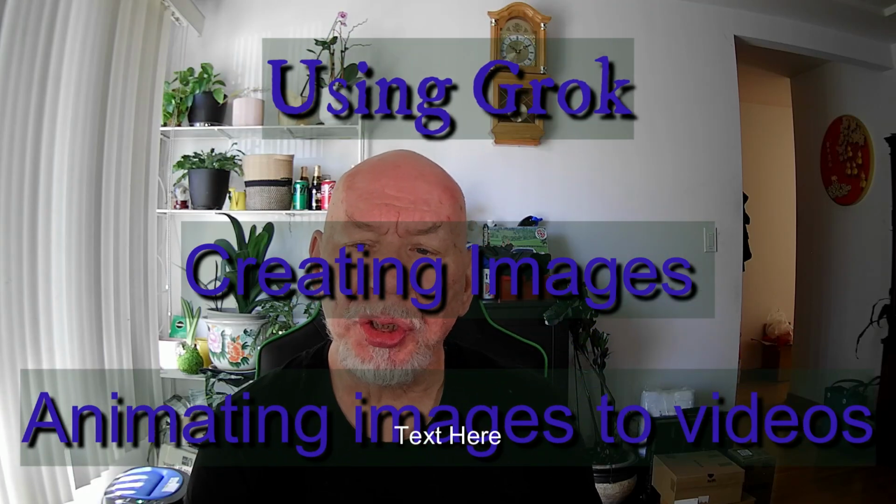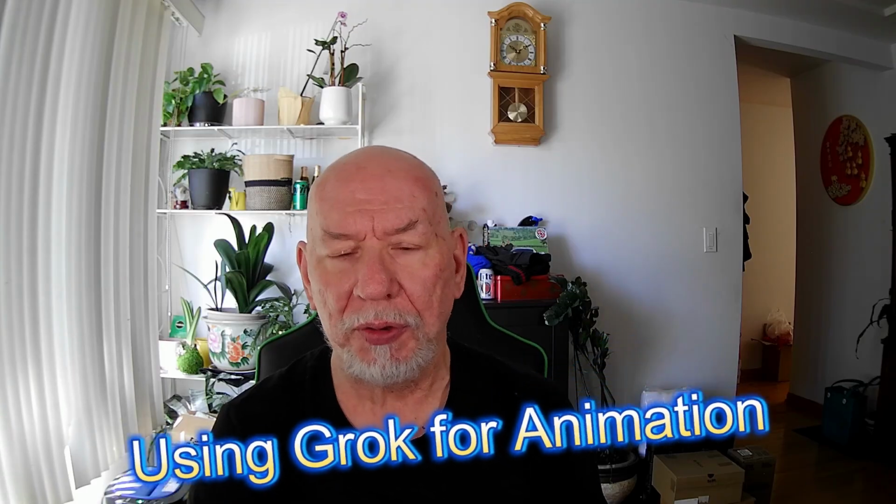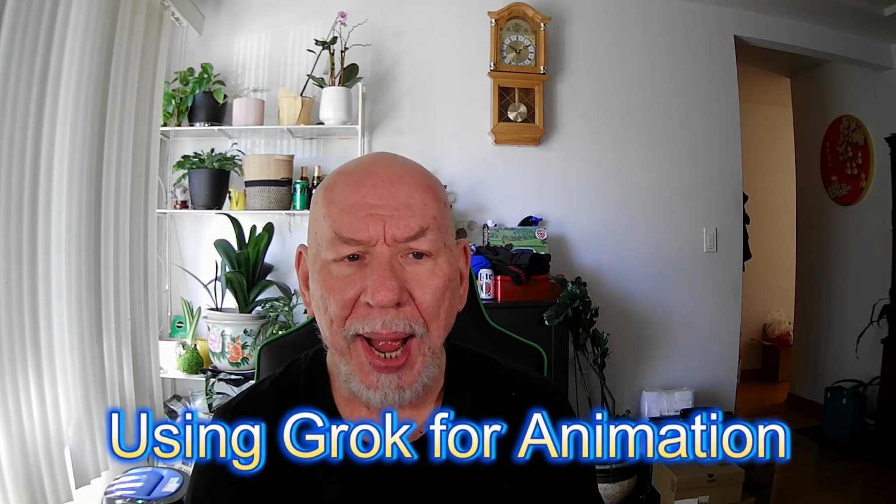I'm going to make this tutorial on how to do imaging using Grok. Grok is Elon Musk's baby. It's his computer system and it's absolutely the best I've seen. I use it all the time. I'm going to demonstrate how to create a photo, how to use a photo, how to animate a photo, and how to have a little bit of fun. So I hope that you enjoy this. Let's get started.